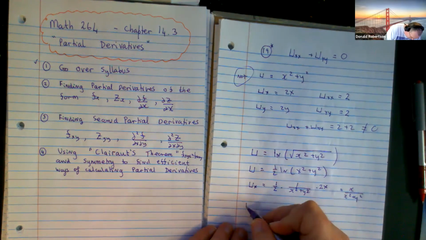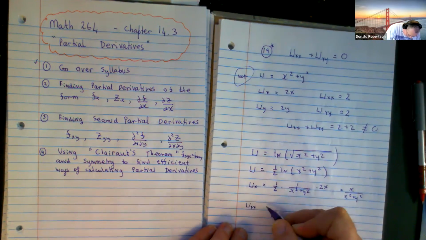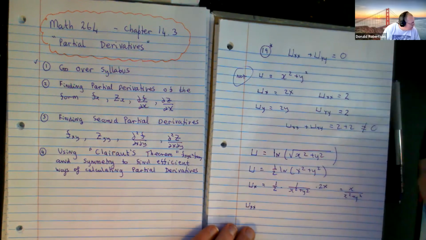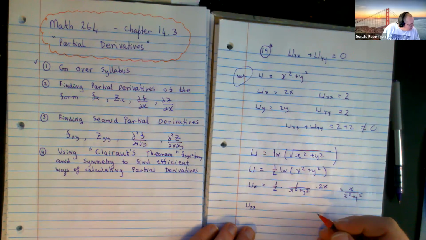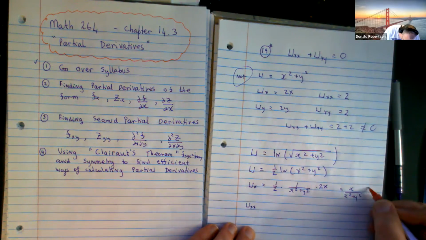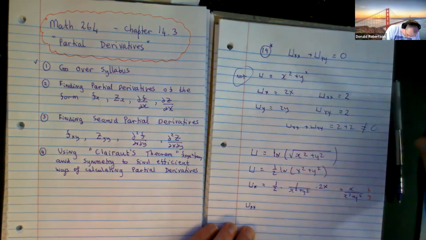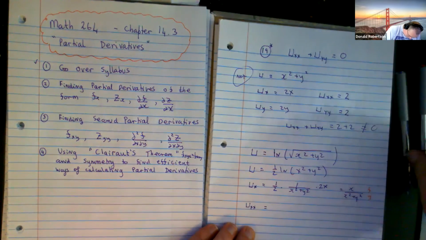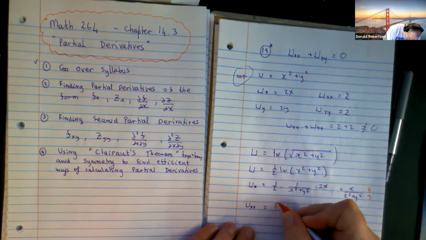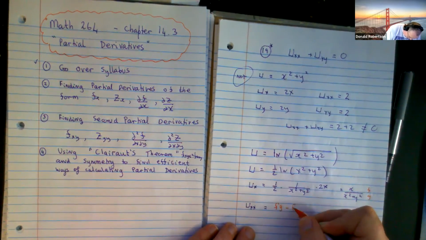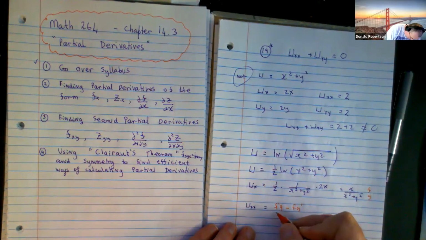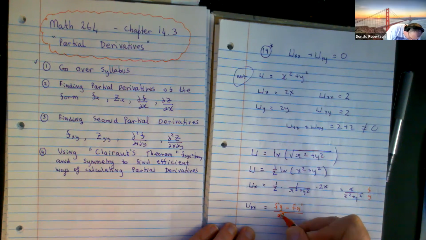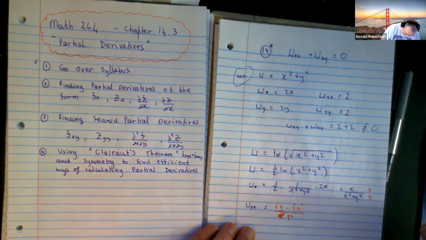Now, if I want to do the second derivative with respect to x, call that f, call that g. I'm going to do a quotient rule. So it's going to be f dash g, take away f g dashed, all over g squared.